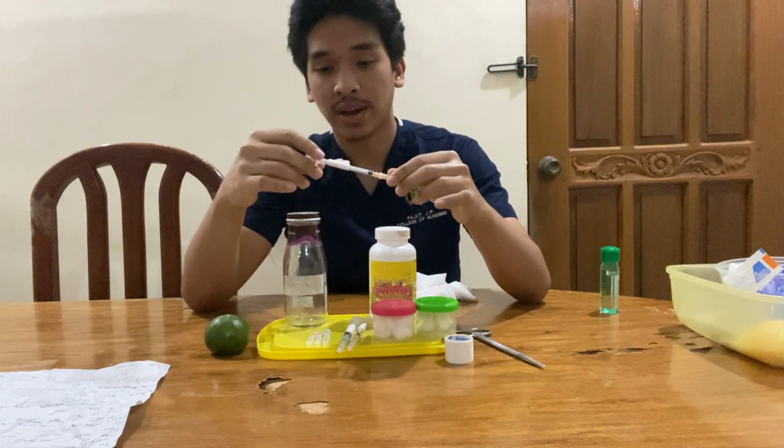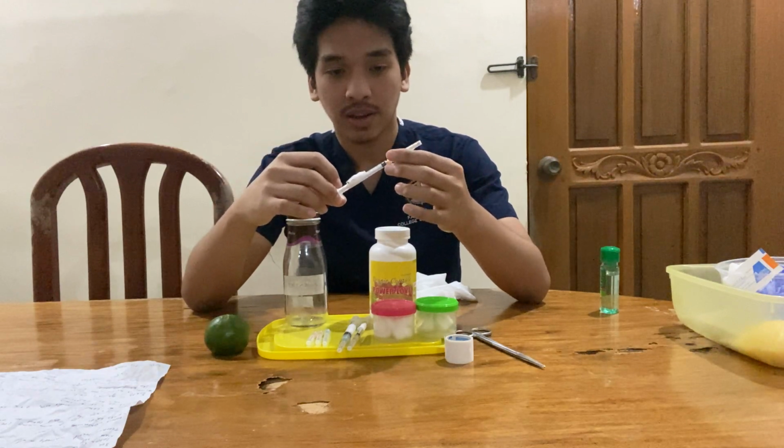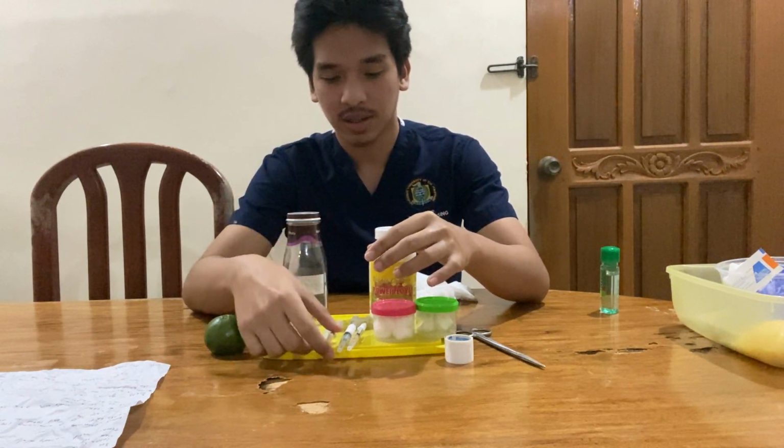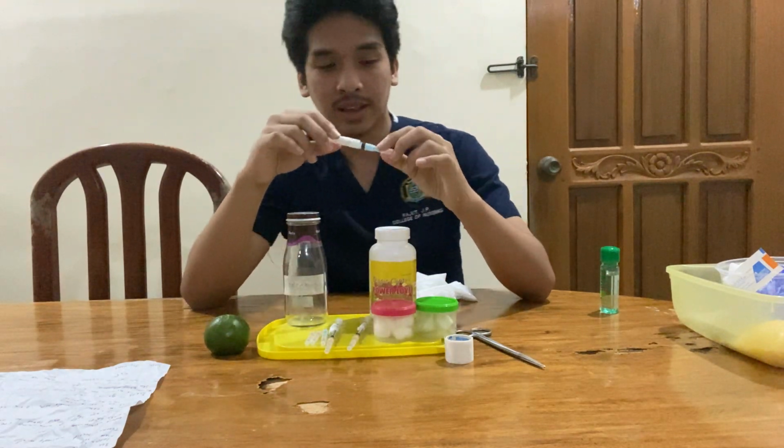So first we have the tetanus toxoid. We'll first get the tetanus toxoid.